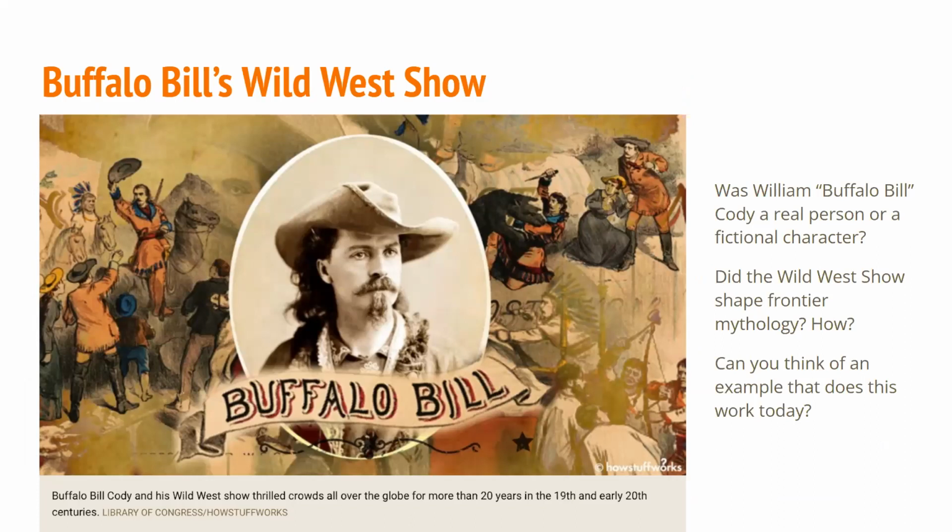And I think a great way to look at this is by looking at Buffalo Bill's Wild West show. I think that especially after Hugh Jackman's movie about P.T. Barnum, kids are a lot more likely to understand this idea of somebody who's a showman who builds a reality or creates a persona that is larger than who he actually was.